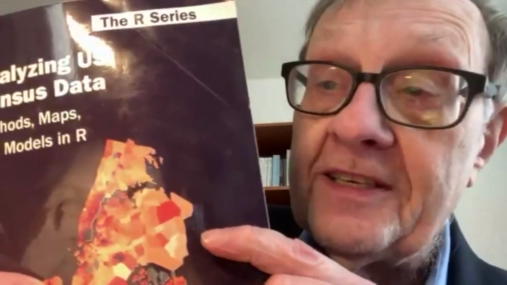He's also the author of this book, which you can get on Amazon. It's called Analyzing U.S. Census Data: Methods, Maps, and Models in R. You don't have to buy this book to use these seminars, but it could certainly help you if you wanted to.